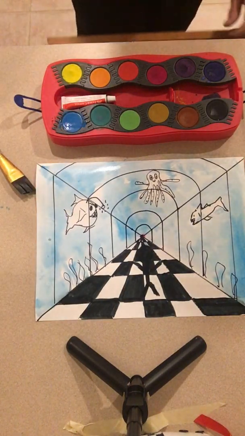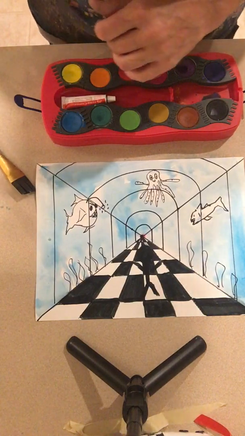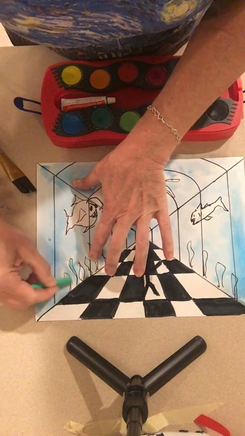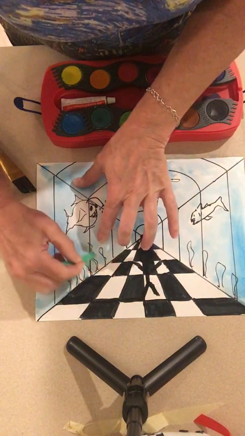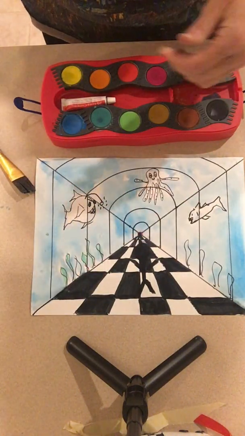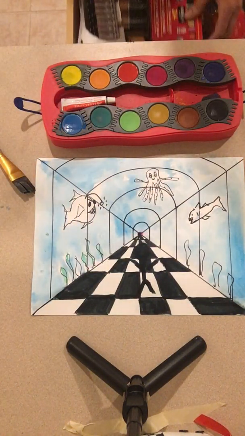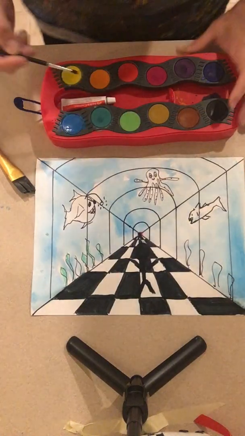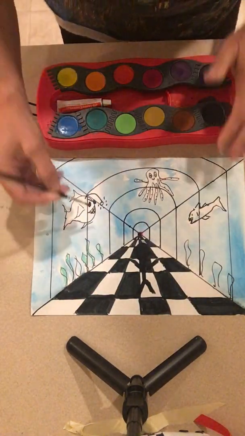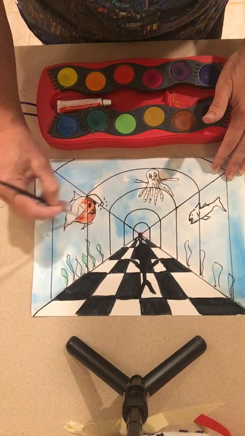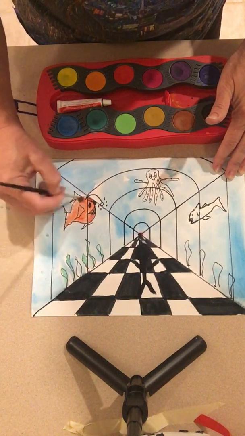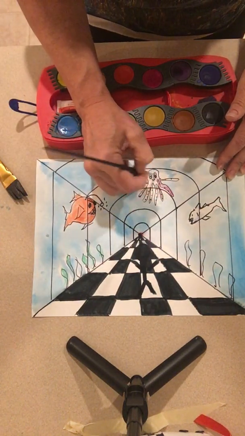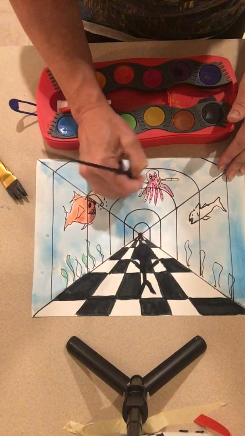And then, you know, we get our seaweed. Okay, and you can make your animals whatever color you want. You can add as many animals as you want. I just think the more you add, the more interesting it is. I'm going to make this guy kind of reddish orange here. And the octopus I think should be pink because I like pink. So I'm going to have a pink octopus.